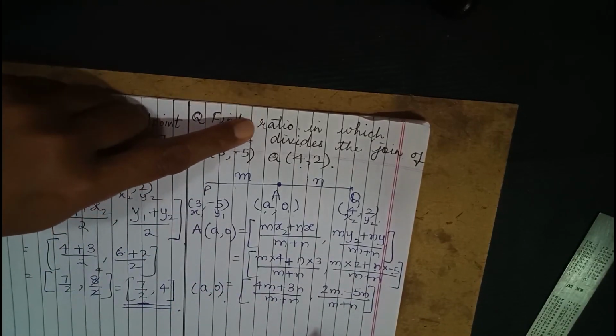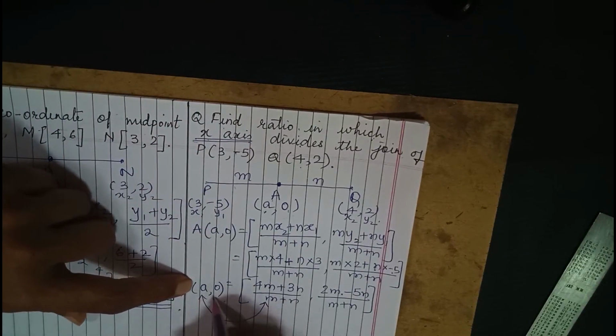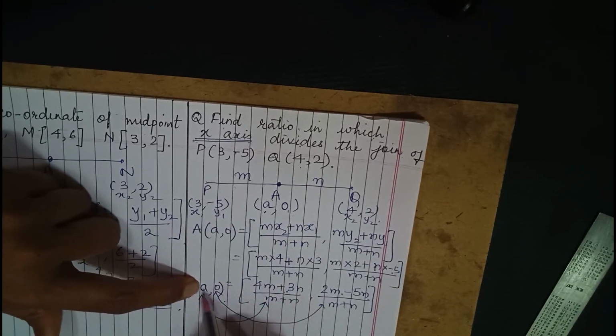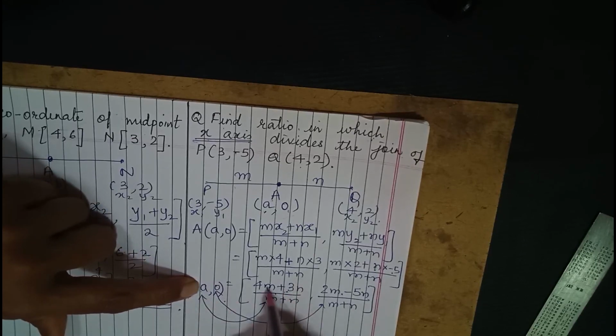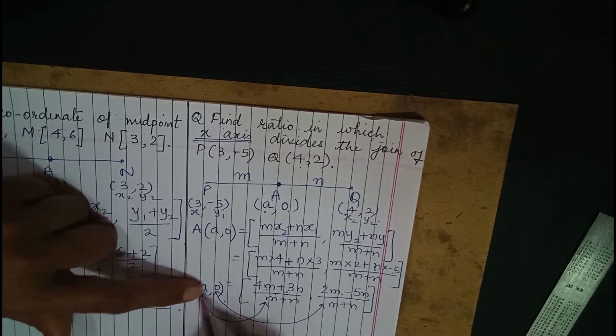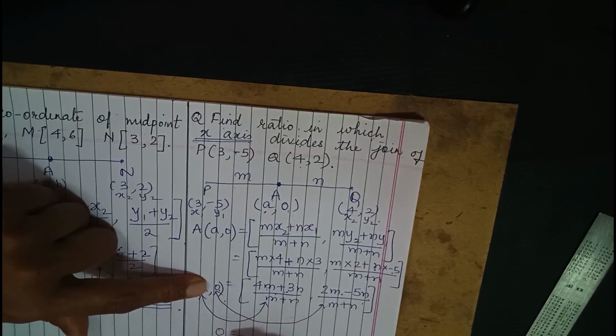Now the question says I just have to find the ratio. Now you know a is going to be equal to the x coordinate and 0 is going to be equal to the y coordinate. Now in this question, I will not be using the x coordinate, that is a equal to this, because there are already 2 variables here, M and N, and I will be adding a third variable a, and it will not be possible to solve this. But using 0 is equal to this, we will definitely be able to get the ratio. So let's use this. 0 is equal to (2M - 5N) upon M plus N. Let's cross multiply.